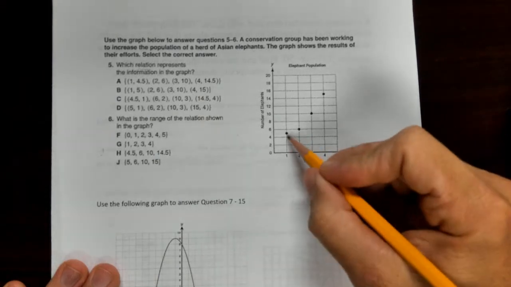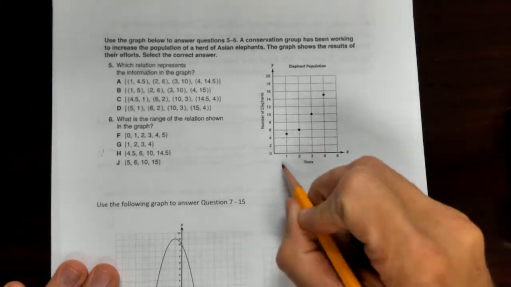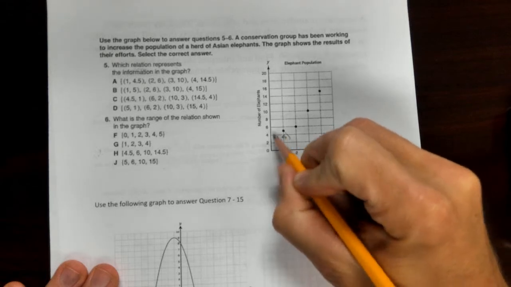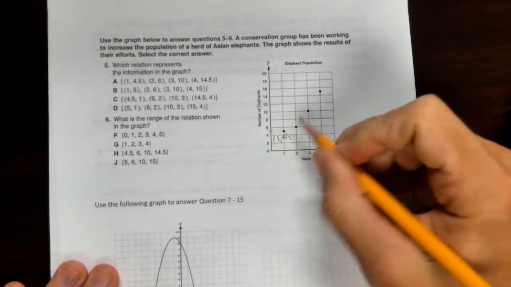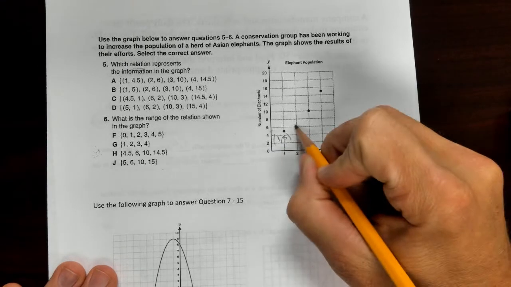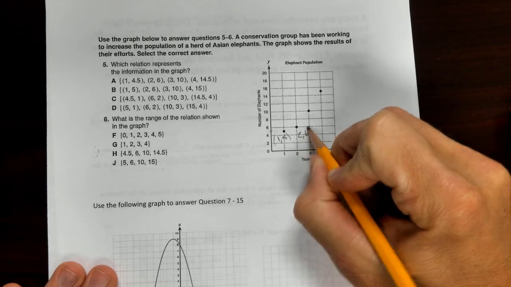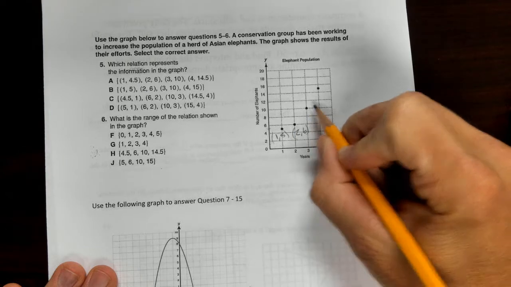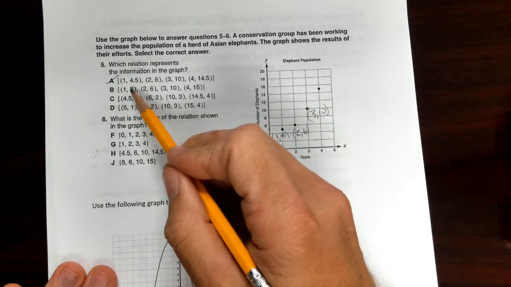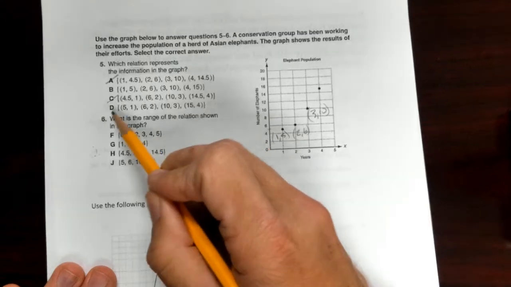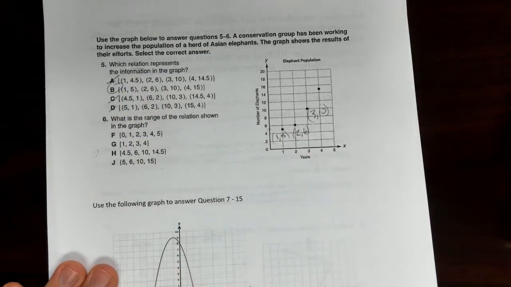Okay, well this point is going to be at 1, 5, because we went over, x value is 1, we went up between 4 and 6, which is 5. This point is going to be at 2, 6. This point is going to be at 3, 10. Okay, B is the answer.